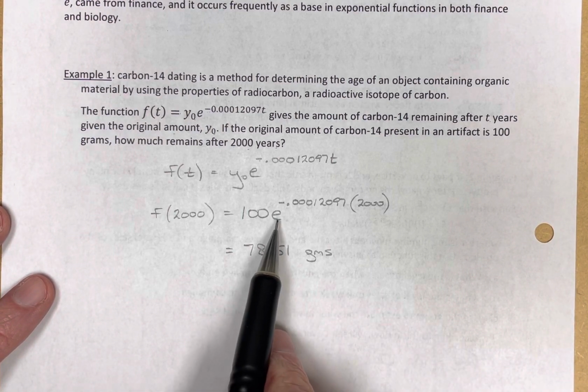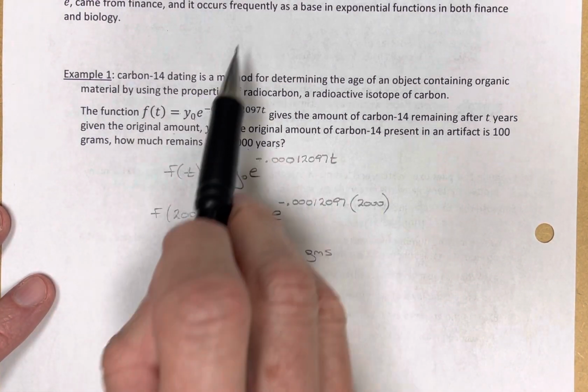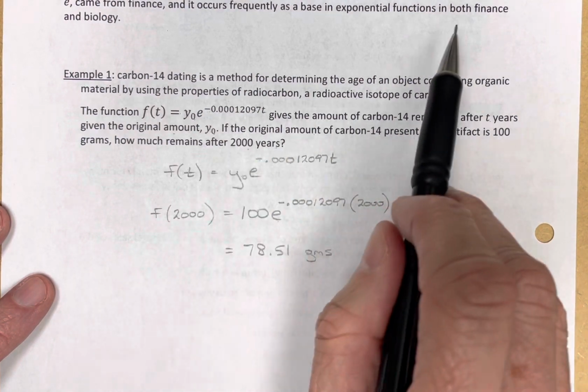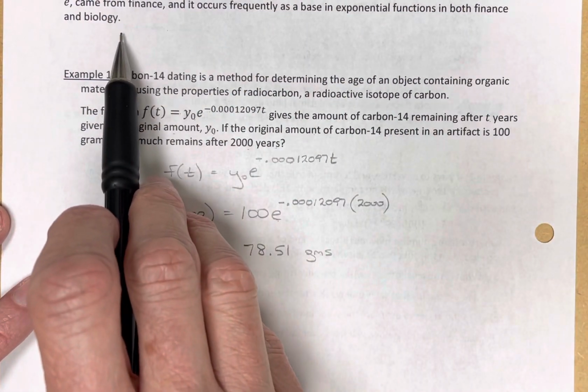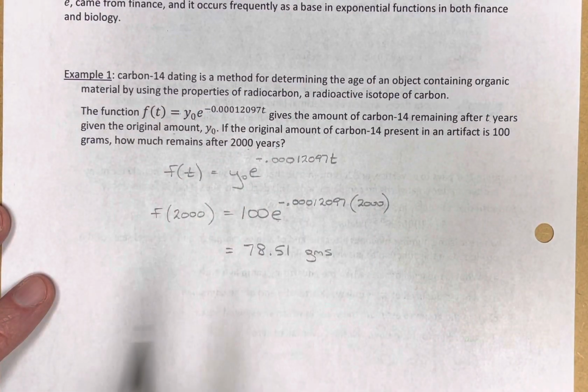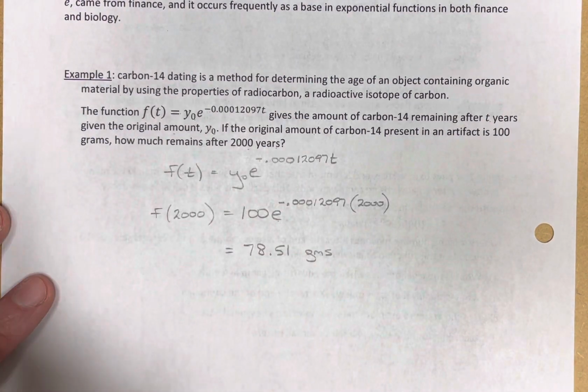So we'll be using the letter e as a base in a couple of these situations, in these financial and biological situations. But here's an example of its use, and that's a little bit about where it comes from.